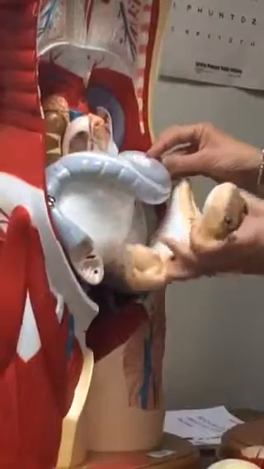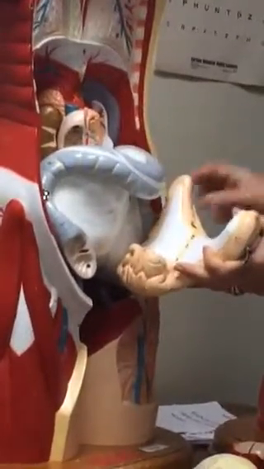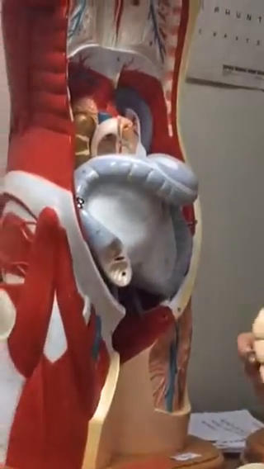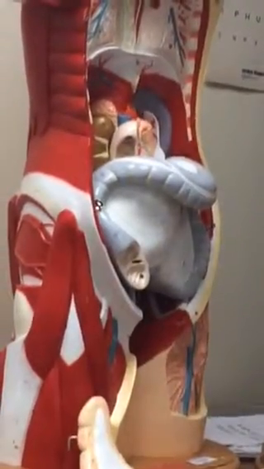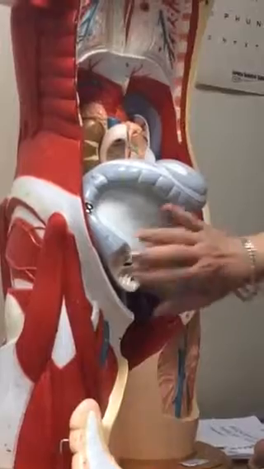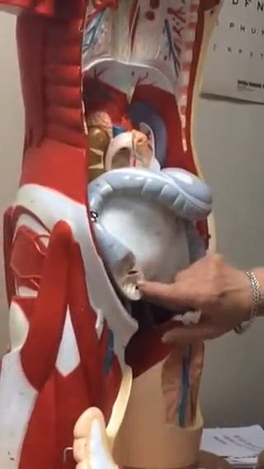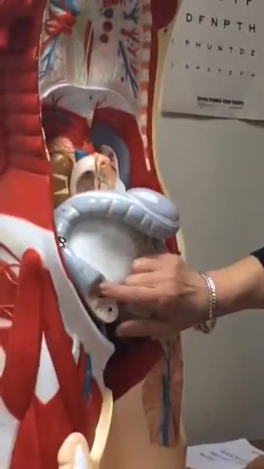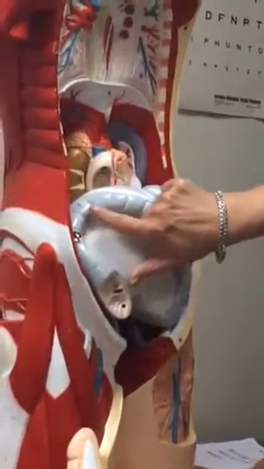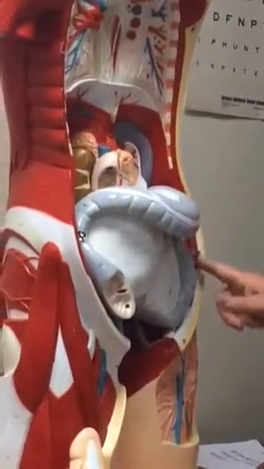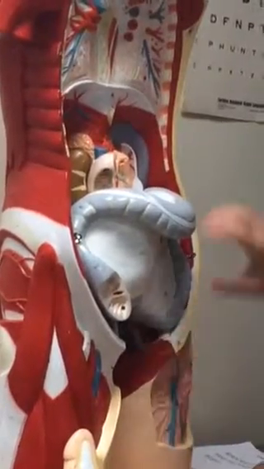All these organs, when they connect from one organ to another, there's a sphincter between them. I'll go over the sphincters later, the name of this one. So here's your large intestine. The beginning of your large intestine is the cecum. So that's the cecum, and then the ascending colon, transverse colon, descending colon, sigmoid colon.